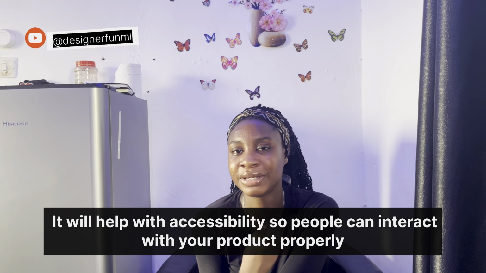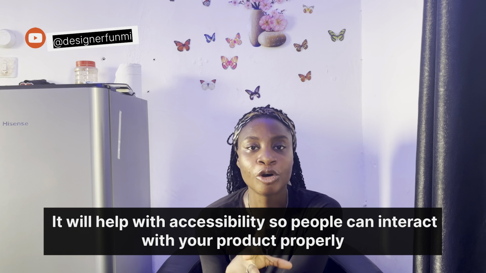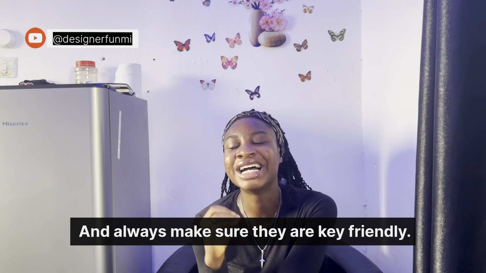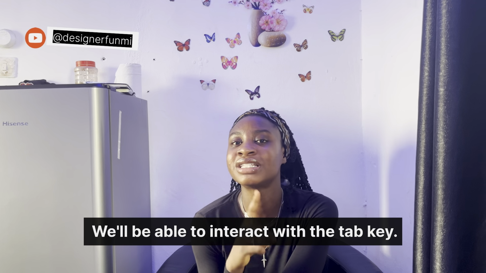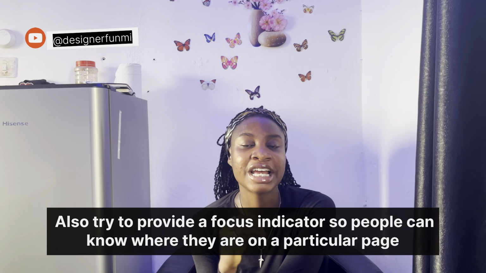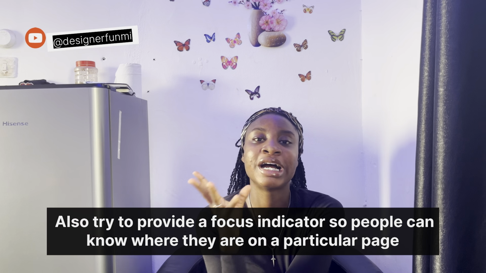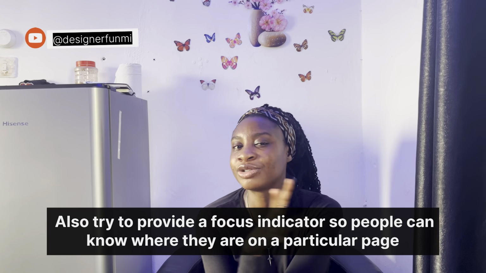It will help with accessibility so people can interact with your product properly, and always make sure they are key friendly. Emphasis on the tab key. Make sure they're able to interact with the tab key. Also try to provide a focus indicator so people can know where they are on a particular page.